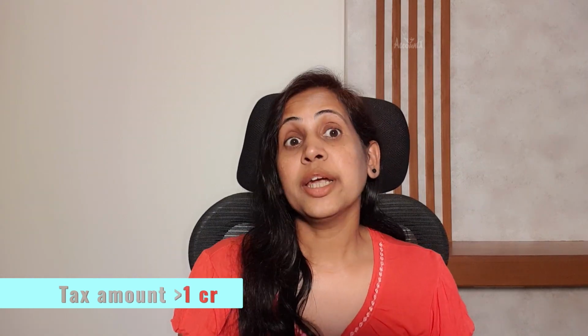If it is proven, it could involve an imprisonment up to 1 year and you would also be required to pay fine. Now, it is proposed to increase this threshold limit of 1 crore to 2 crore. That is, when you commit these offences and if the tax amount involved is more than 2 crore, then prosecution proceedings can be initiated against you.